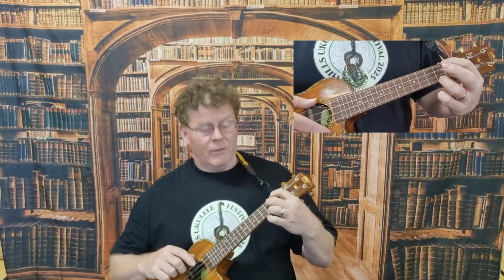Just out of interest, if you place your 2nd finger into the 2nd fret of the C string and press all 3 fingers down, congratulations, you are playing the E7 chord. Can you hear the difference? Here's E7, here's E major. Just by hardening and softening that press.